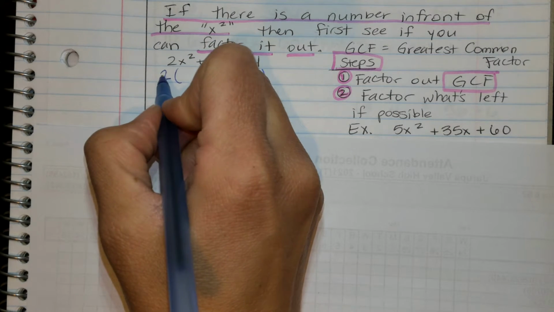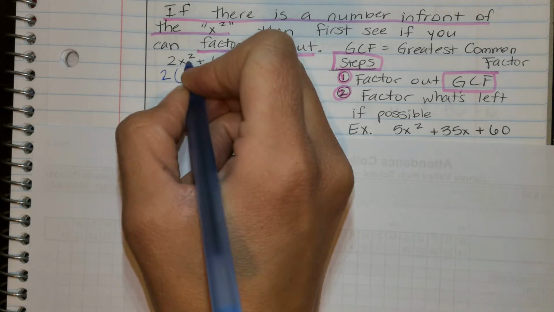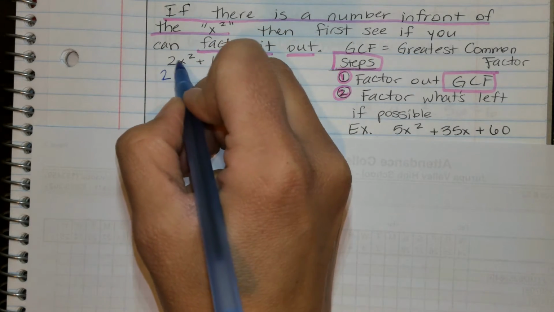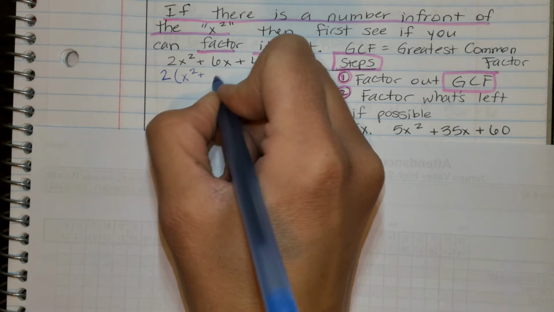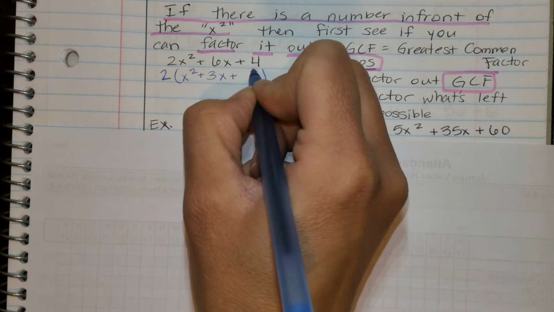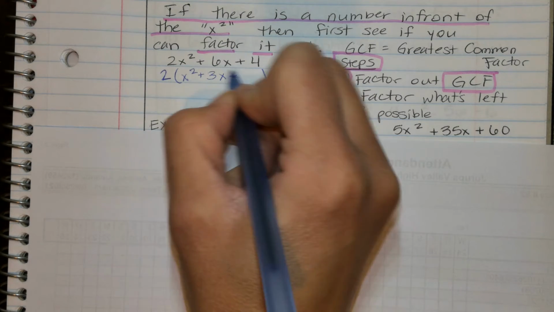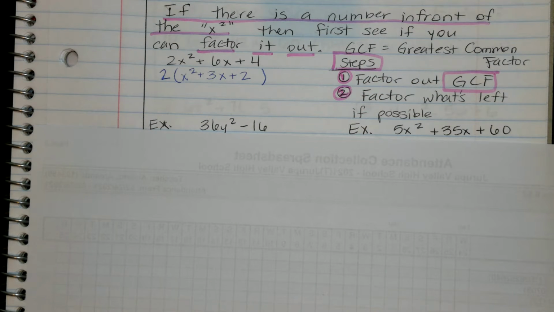So if I factor out the 2 from this trinomial, I divide every term by 2. I just have to think, 2 times what gives me 2x squared? Well, that would be x squared. 2 times what gives me 6x? That would be 3x, or like I said, divide by 2. Divide 4 by 2, or think 2 times what gives me 4, so that would be a 2. Make sure all your variables and exponents are correct. They didn't change. All I did was divide by the 2.